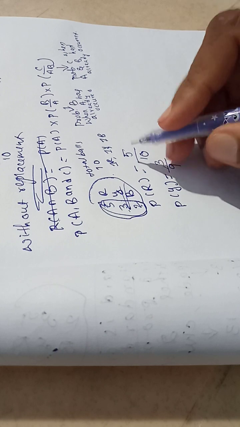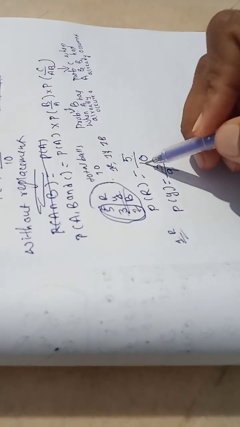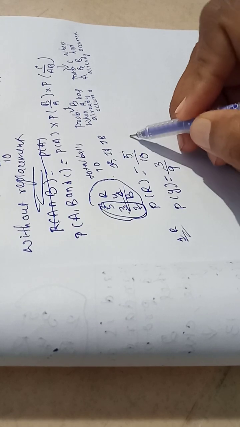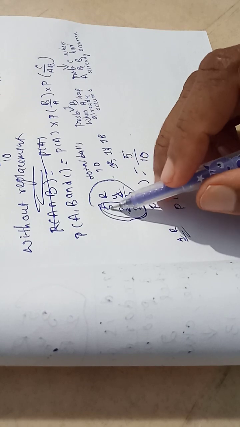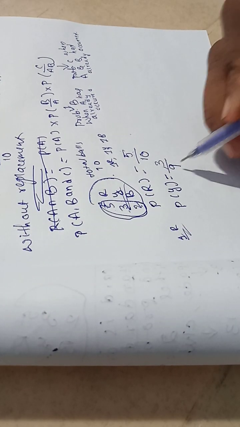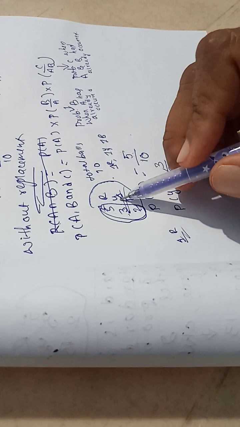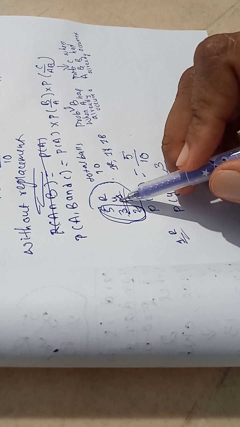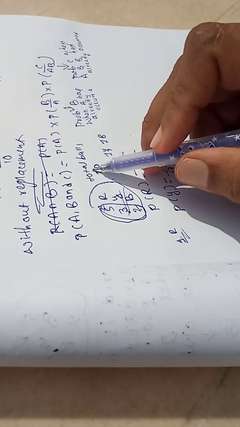Sorry, I removed one red ball. First I wrote the total, now I removed one red ball. So out of 5 I removed one, means 4 red balls are in the bag. So now how many total balls will be there? 9. Now if I write the yellow ball probability, what will I get? Actually 3 yellow balls, but I removed one red ball, no?